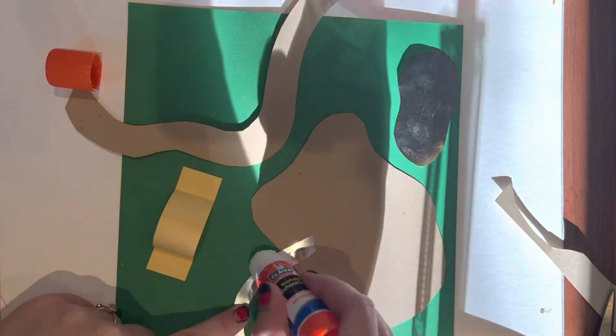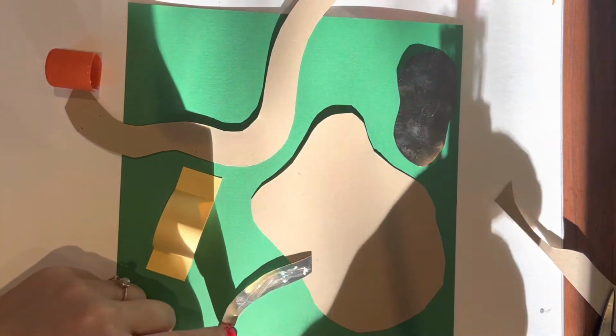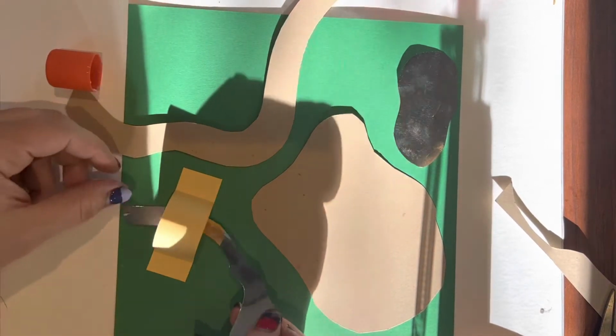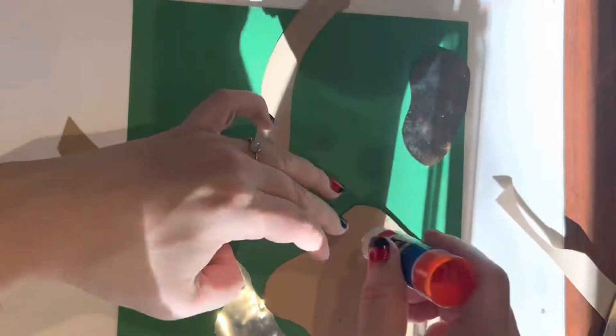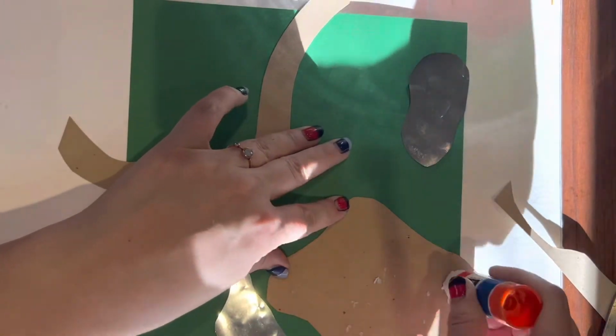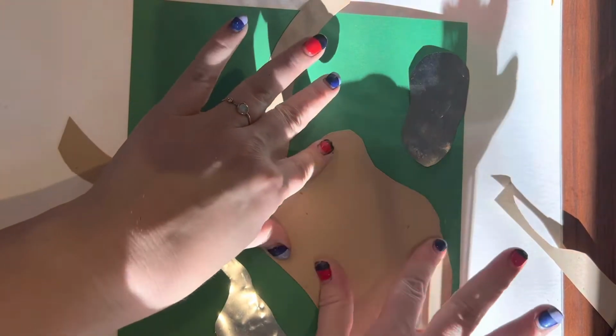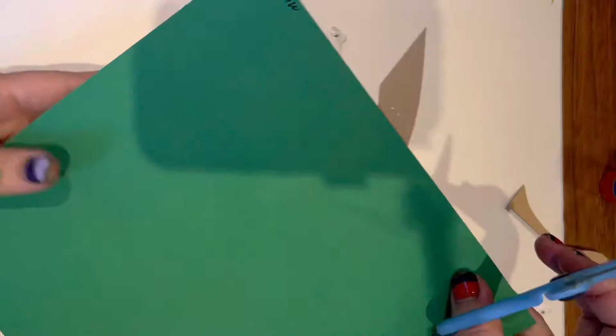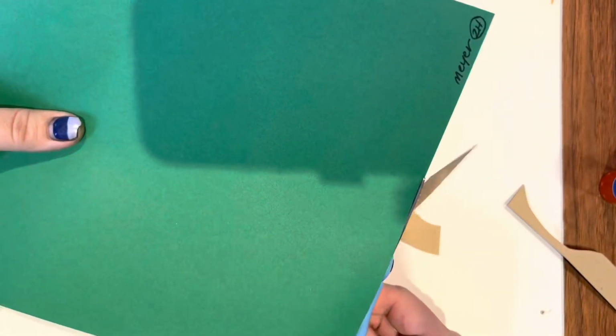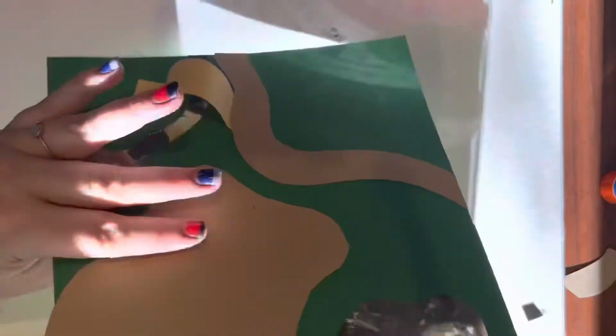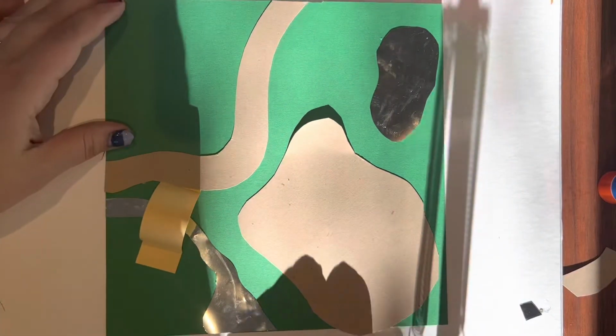Then I will glue down the other parts that I know are going to go on my ground. Once they're all glued down, I can turn my paper over and trim the parts that are sticking out. One of the challenges for this art project is to contain your whole playground on your one square.